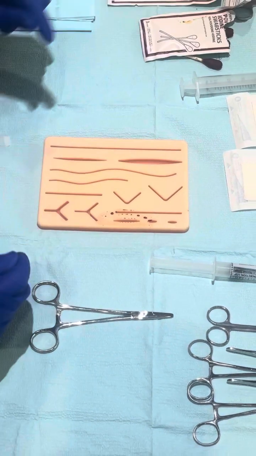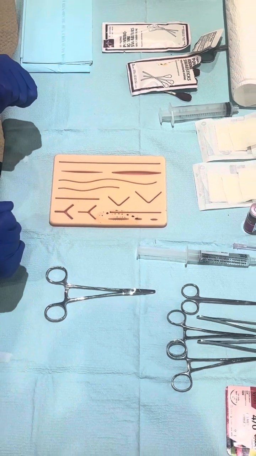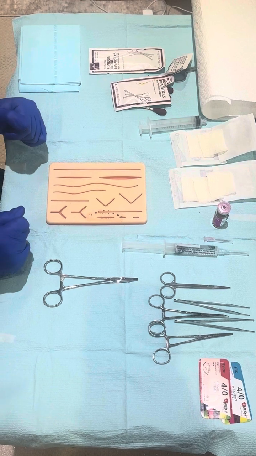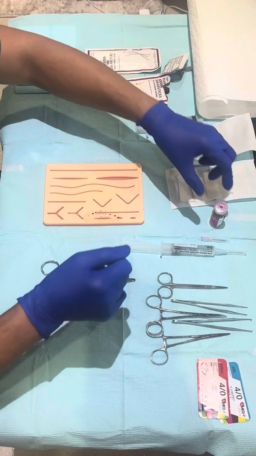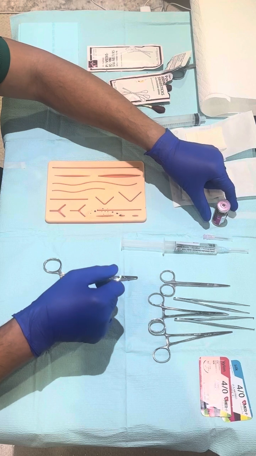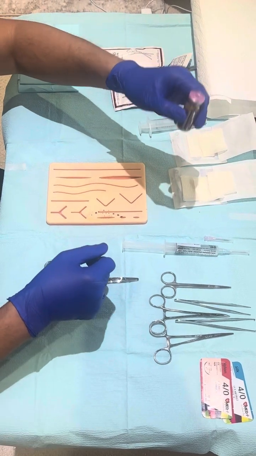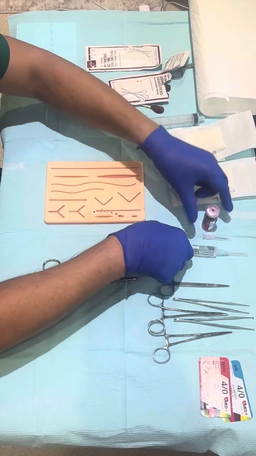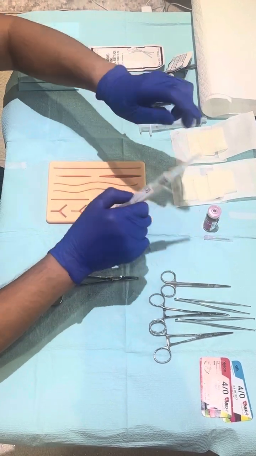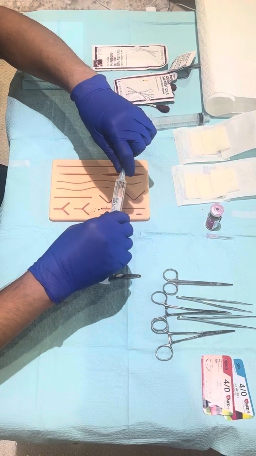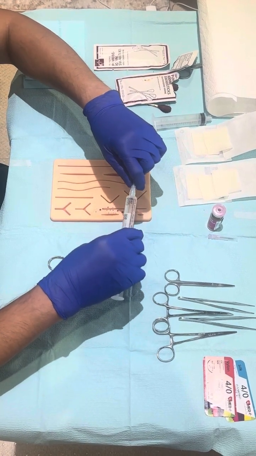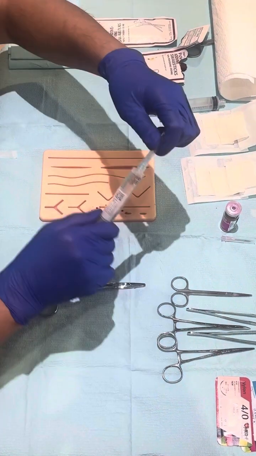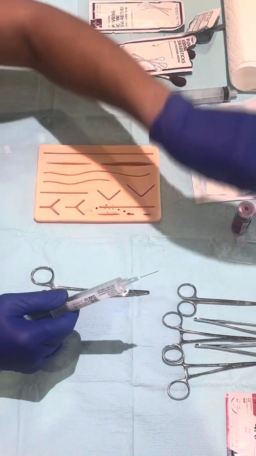After the wound is clean, you are now going to introduce the local anesthesia. Usually we use lidocaine, either 1% or 2%. When you get lidocaine from the vial, you use an 18 gauge needle to extract it. After extracting the lidocaine, you will normally use a gauge 25 needle to inject the anesthesia into the patient's wound or skin. This is the gauge 25 needle.